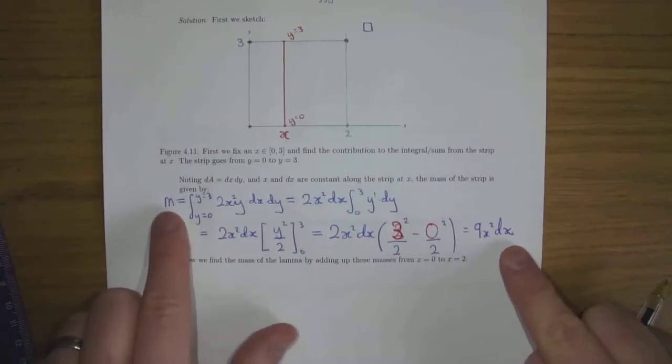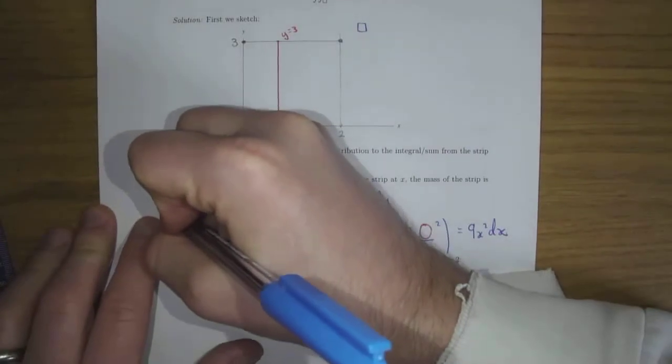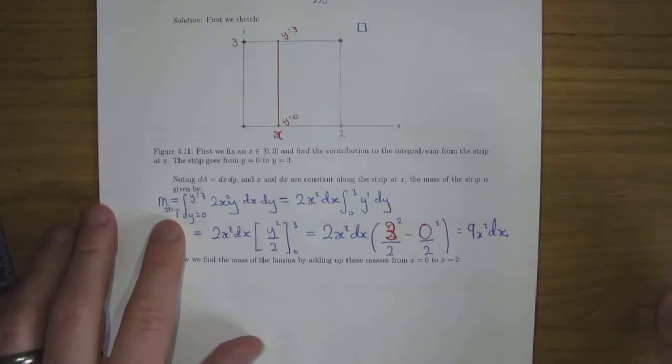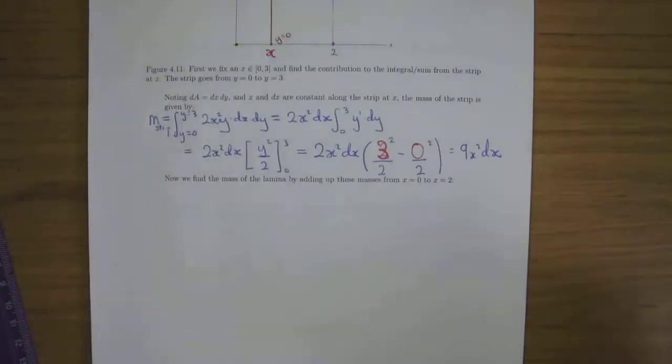And in fact, m is not good notation here. I'm going to say the mass of the strip. Now, it's a very, very narrow strip, so its mass is very, very small, but it has a mass nonetheless. This is the way I want to think about it.